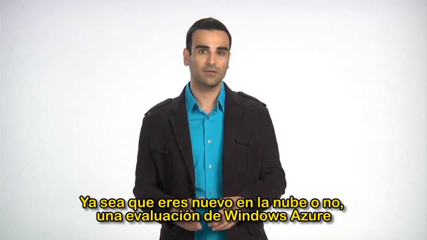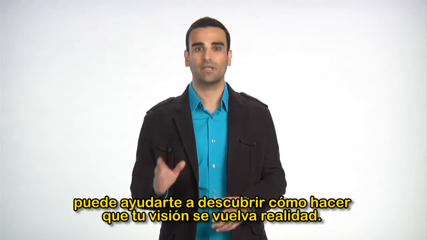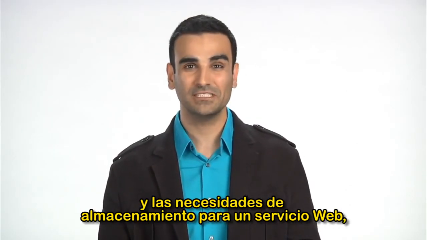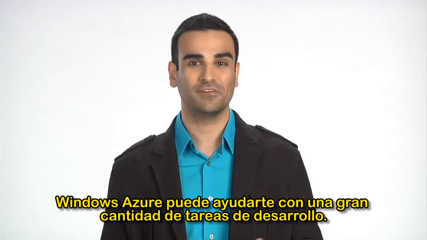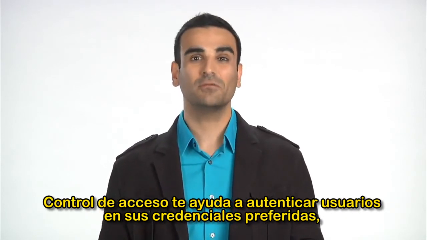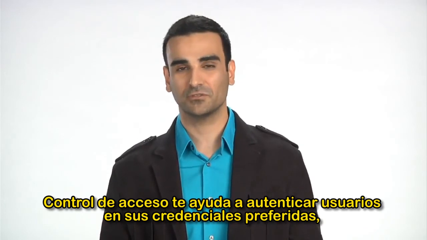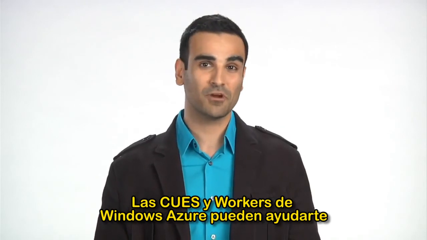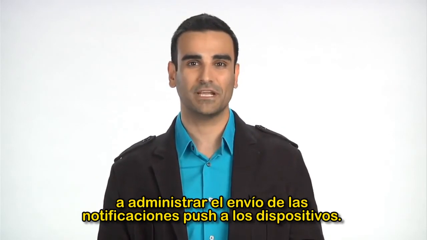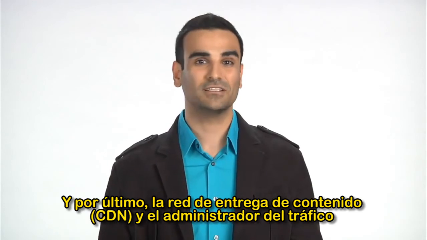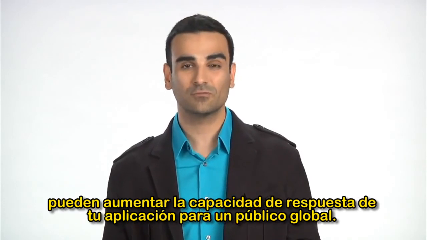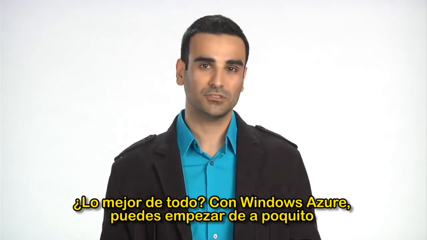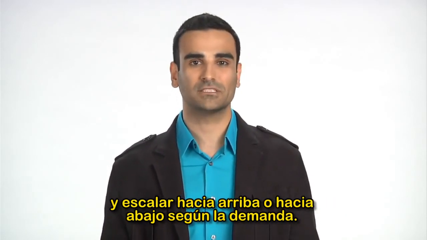Whether you're new to the cloud or not, a Windows Azure trial can help you figure out how to make your vision a reality. Beyond providing the raw computation and storage needs of a web service, Windows Azure can also help with a number of other development tasks. Access control helps you to authenticate users to their preferred credentials, such as Facebook, OpenID, and Windows Live ID. Windows Azure Queues and Workers can help you to manage sending push notifications to devices. And finally, Content Delivery Network and Traffic Manager can increase the responsiveness of your app for a global audience. Best of all, with Windows Azure, you can start small and scale up or down based on demand.